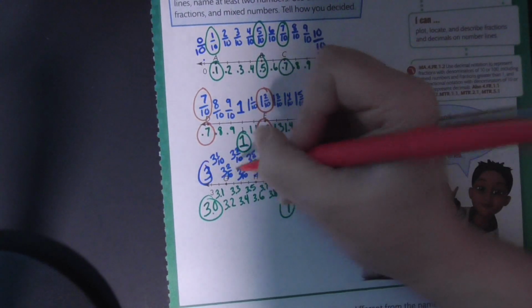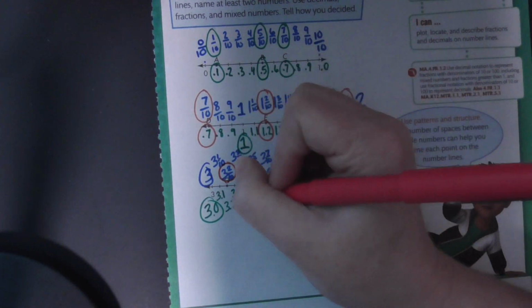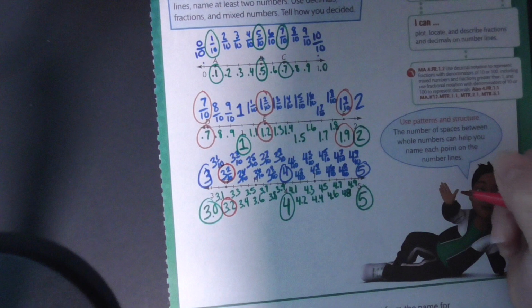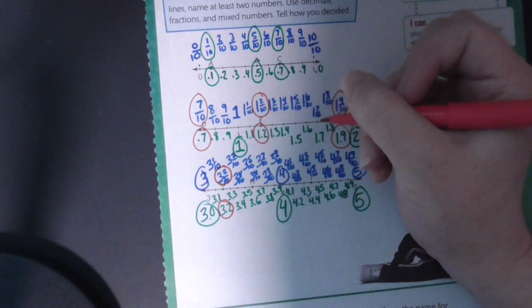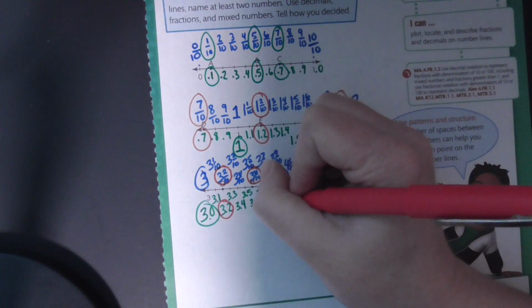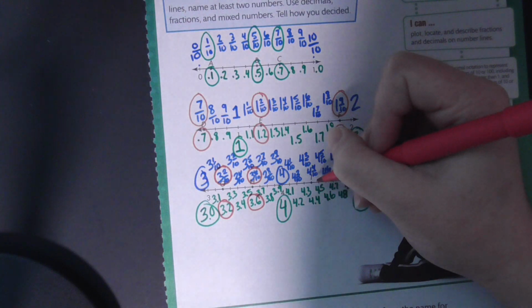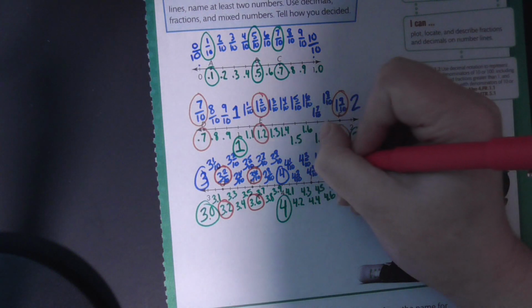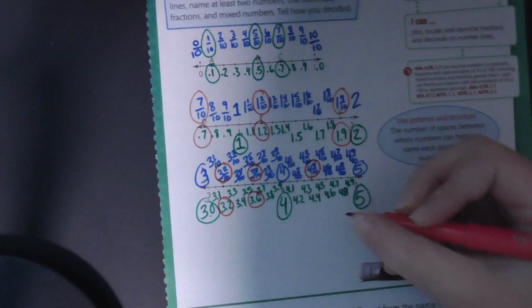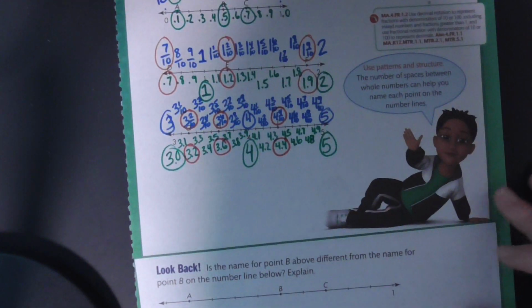So our first letter is letter G, and that is going to be 3 2/10 or 3.2. Our next letter is H. That is going to be 3 6/10 or 3.6. And then our last letter is letter I, and that will be 4 4/10 or 4.4.